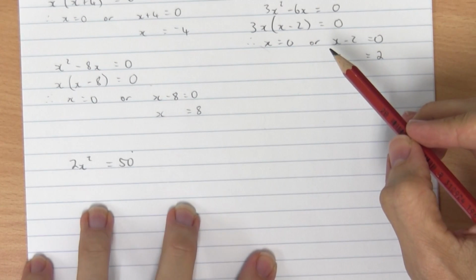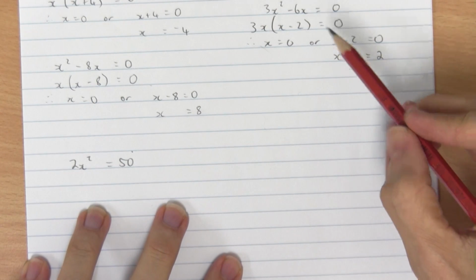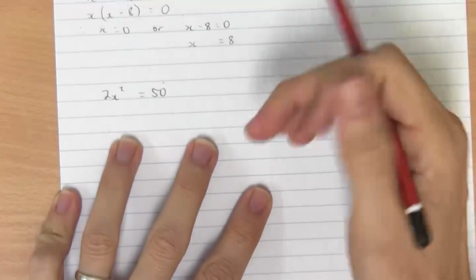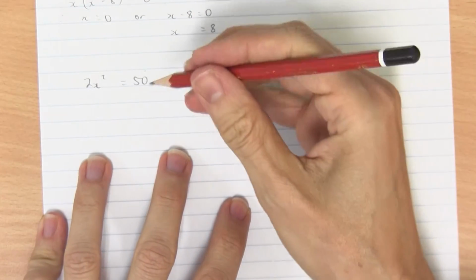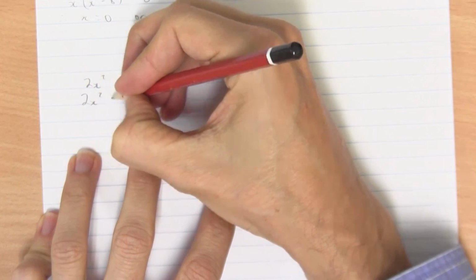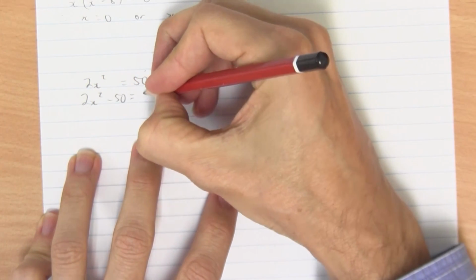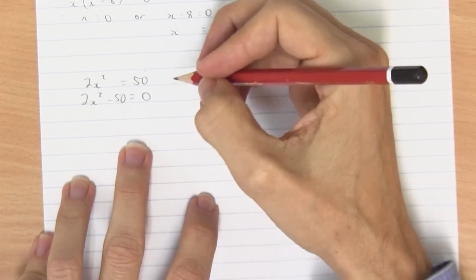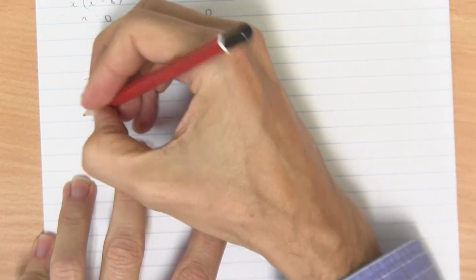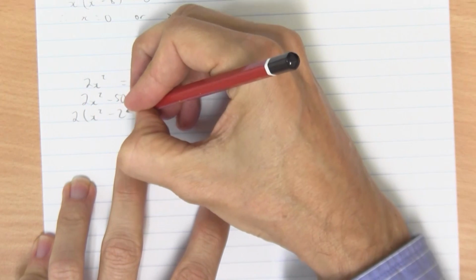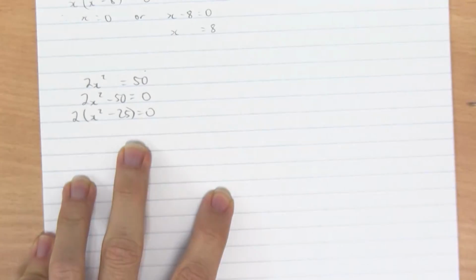So, 2x squared is 50. Put them all on one side. 2x squared minus 50 is 0. Well, if that's true, I can factorise this. 2 times (x squared minus 25) is 0.